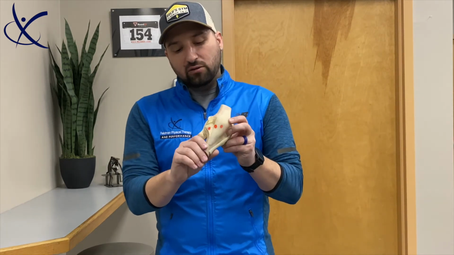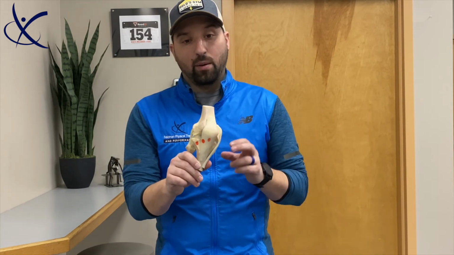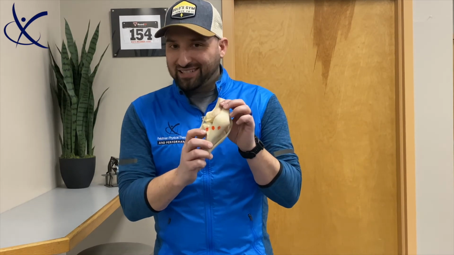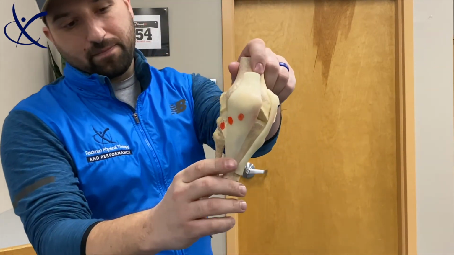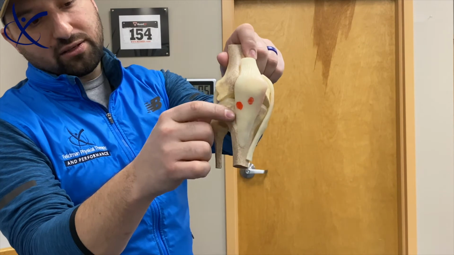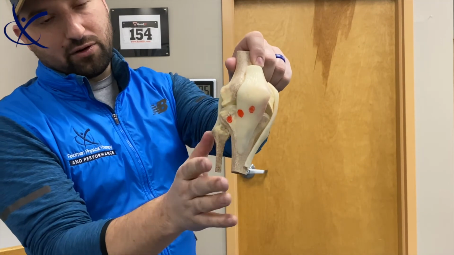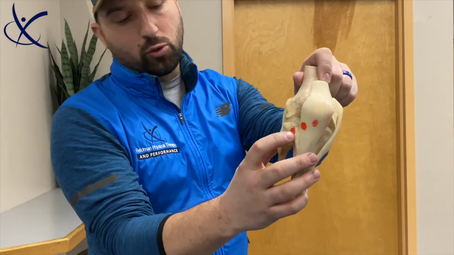The third and final spot of what I would consider some of the more common injuries is right where that IT band attaches. Now again, if I come in somewhat close, your shin bone is right here. This little bump on the outside, remember this is the outside of your knee, that's called Gerdy's tubercle.